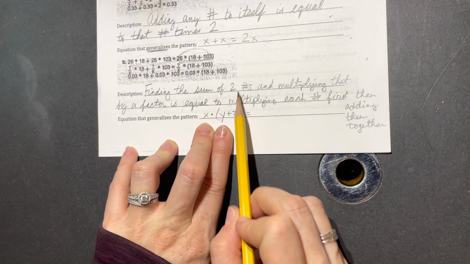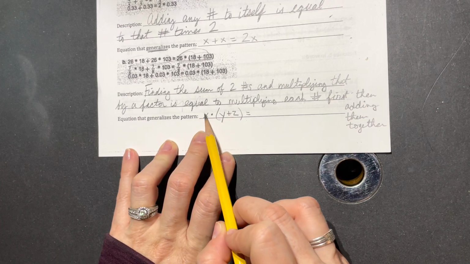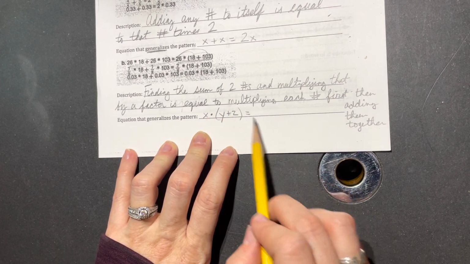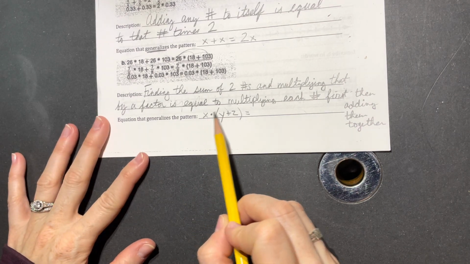to look like? So this is the first side where I find the sum of two numbers and then multiply it by a factor. And then what's the other side? Is equal to, how would I show those factors or those variables on the other side then? How would I show that I'm distributing that X over to the other numbers inside there?